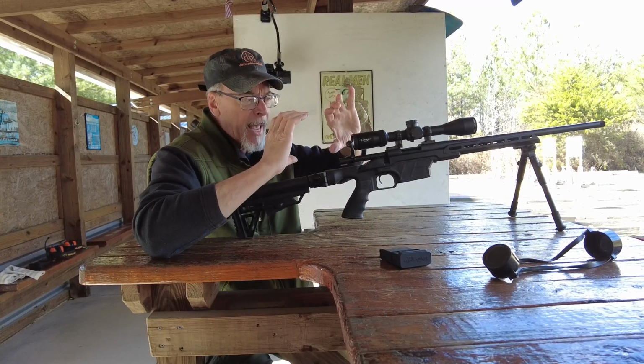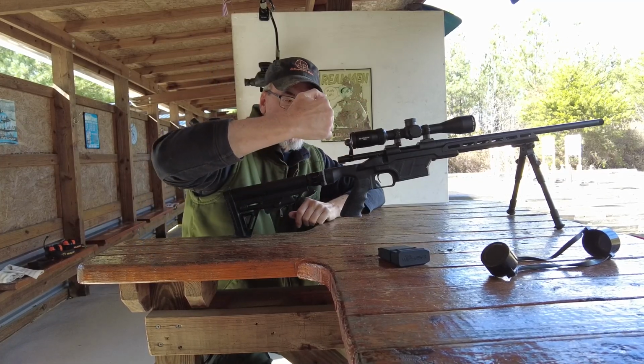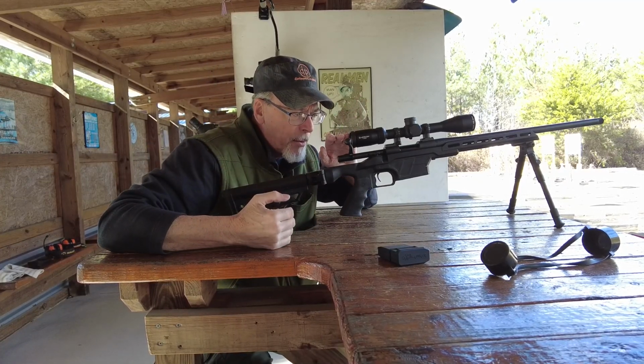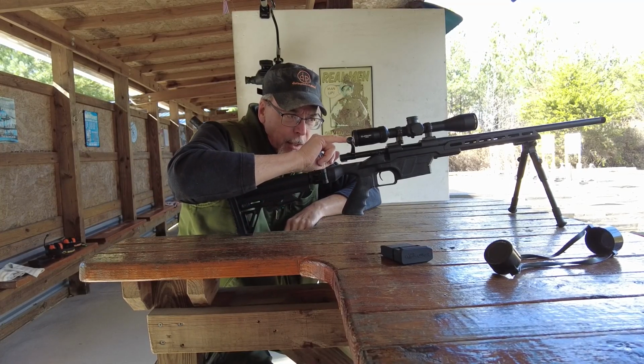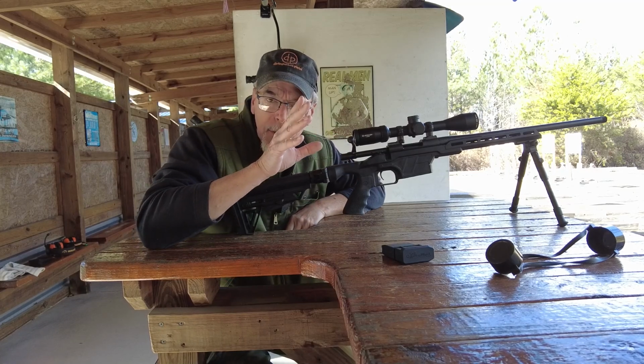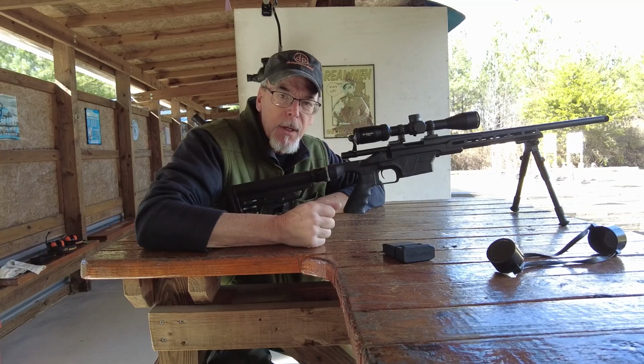The fuzzy ring happens here and back here. But when you find that sweet spot right about in here, about 3 fingers away, you're going to see a crystal clear image from one side of the scope to the other. That tells you your eye is the correct distance away for the eye relief on this scope.